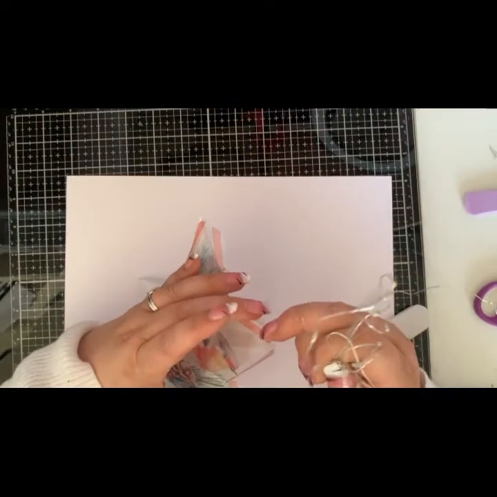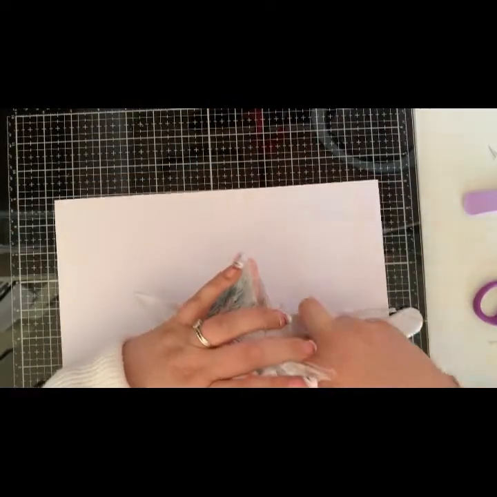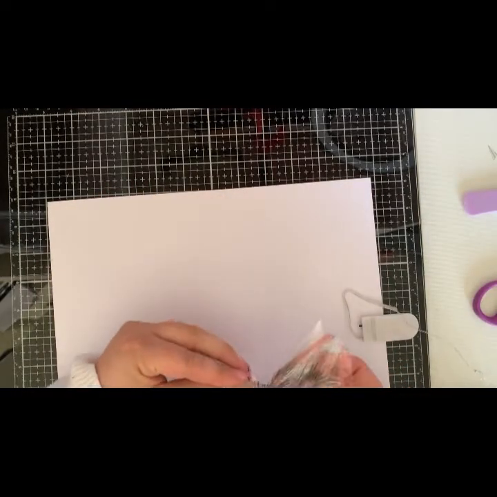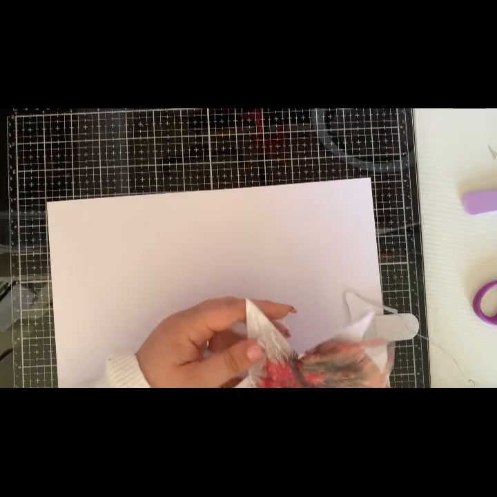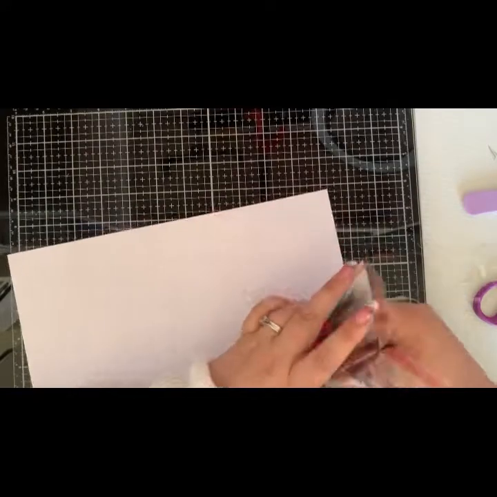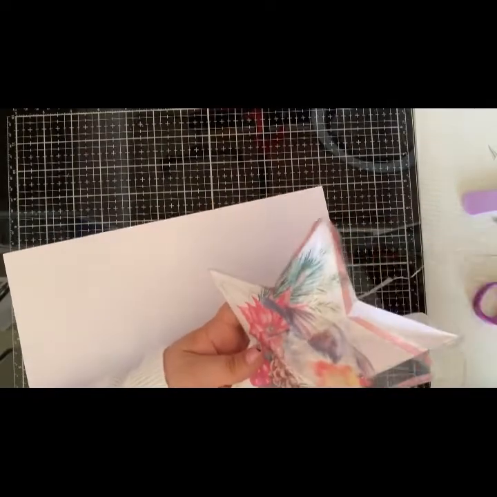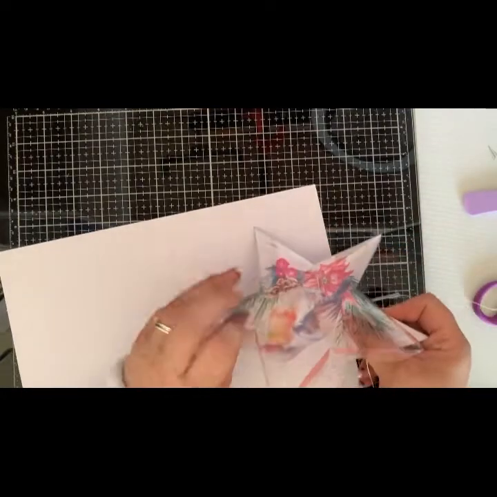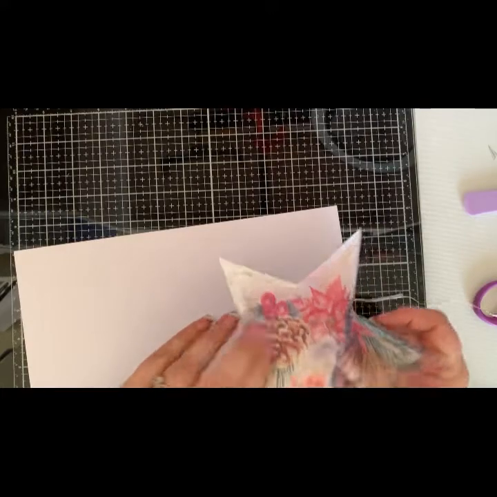So scrunch it all up, and then we're going to feed it through the top, and because we've still got 3 sides not stuck, it's going to feed in really quite easily. We'll try and get a bit into each of the points of the star, so that once it's lit up, it's a bit more of an even distribution. You can see it there in the bottom 2 points.